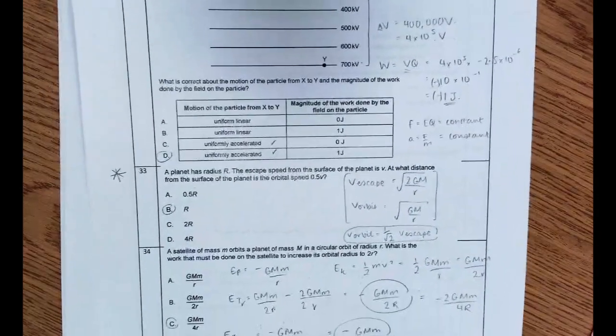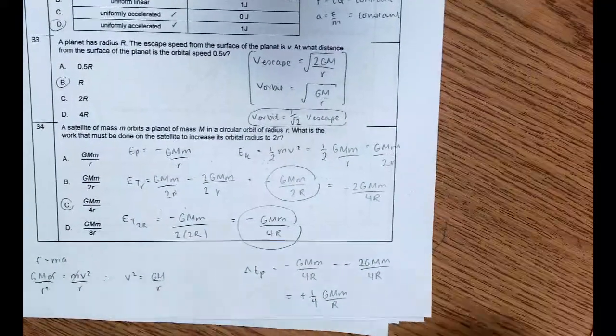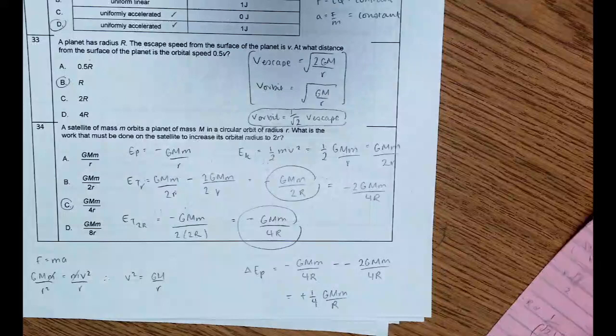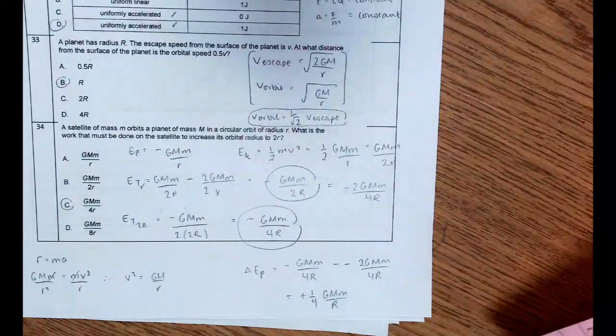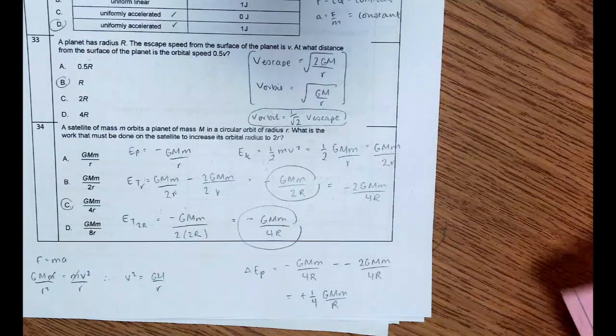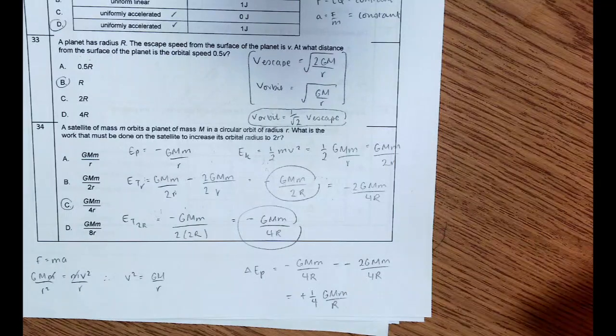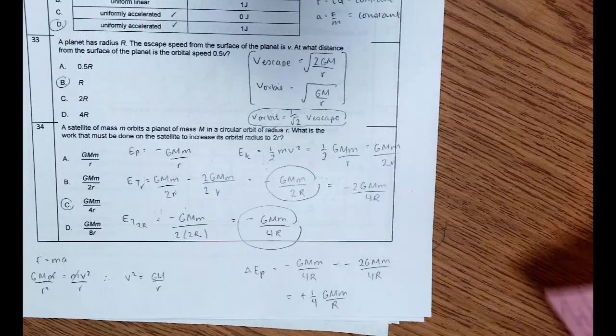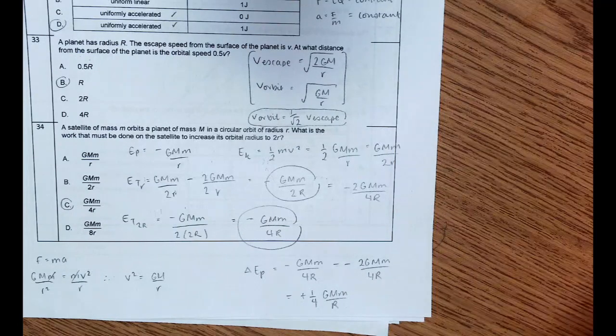Okay, 33, this is where my post-it note comes in. I'll move it up here so I can pop my post-it note in as well. A planet has a radius r. The escape speed from the surface of the planet is v. At what distance from the surface of the planet is the orbital speed 0.5 v?